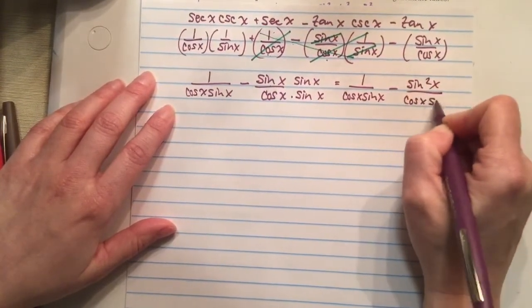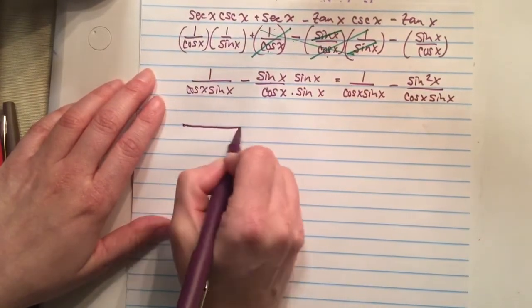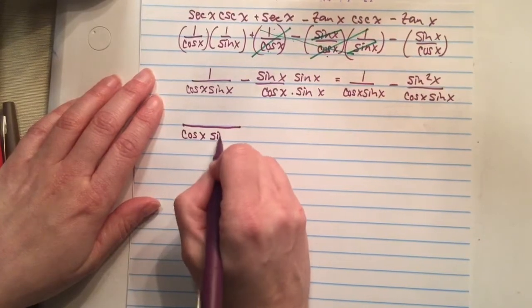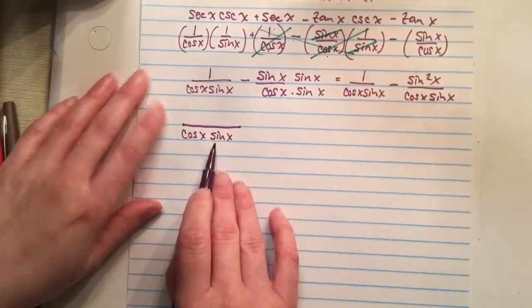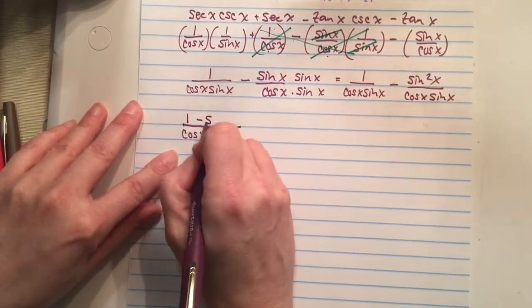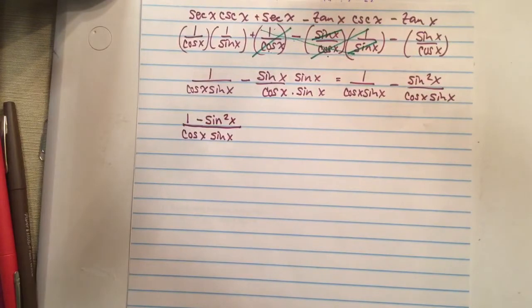Now my denominator matches, guys. Super cool, okay? Keep your common denominator. When you subtract fractions, the bottom does not change. So it's cosine of x, sine of x. The top, these are not like terms. So it's 1 minus sine squared of x, okay? So I got it to there.